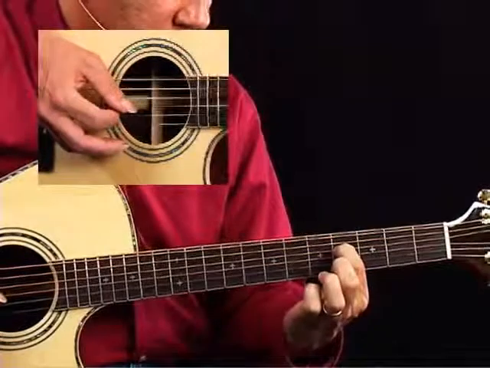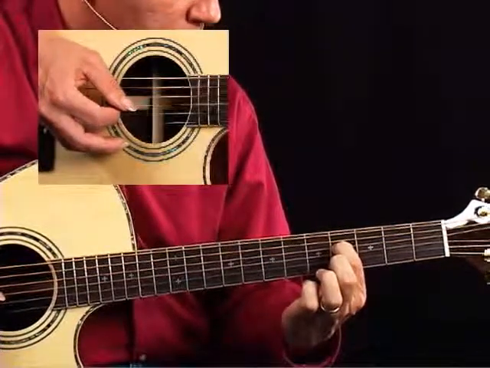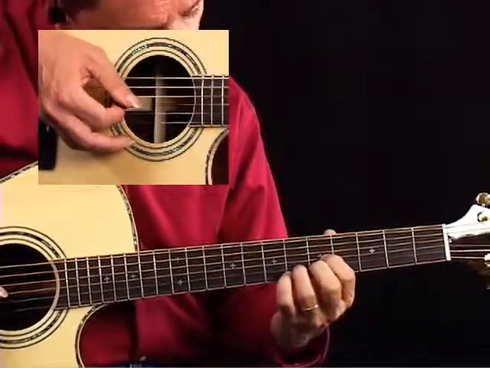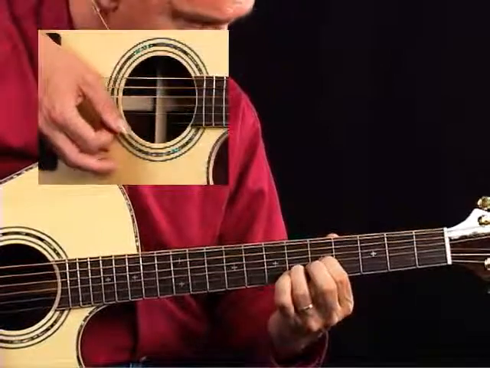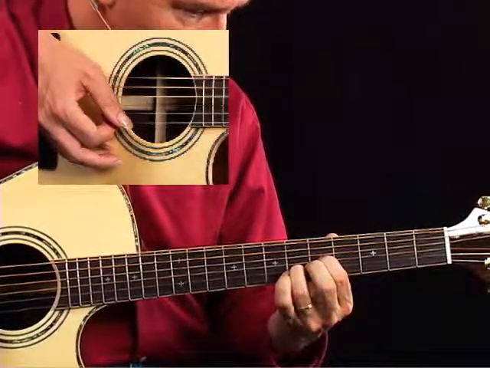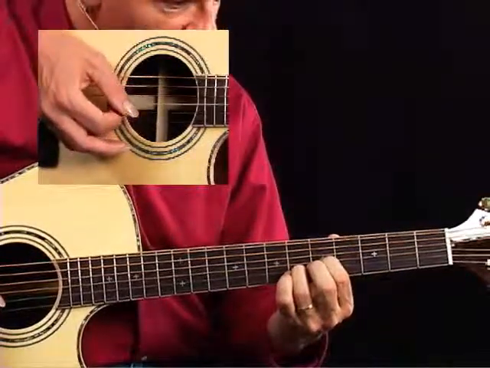Now, separately played, these intervals create a lot of tension, but played as a part of a chord, they actually can sound kind of great. There are a number of chords that you can play them in.